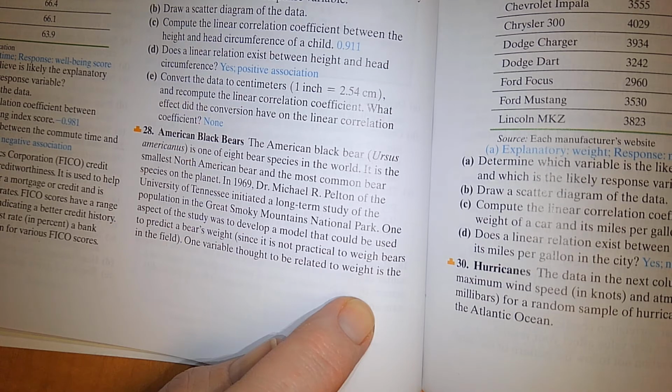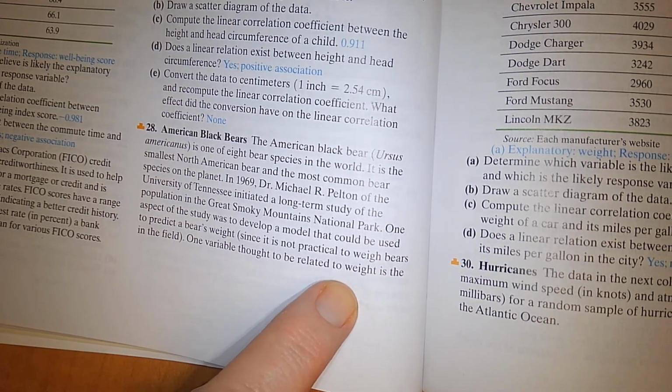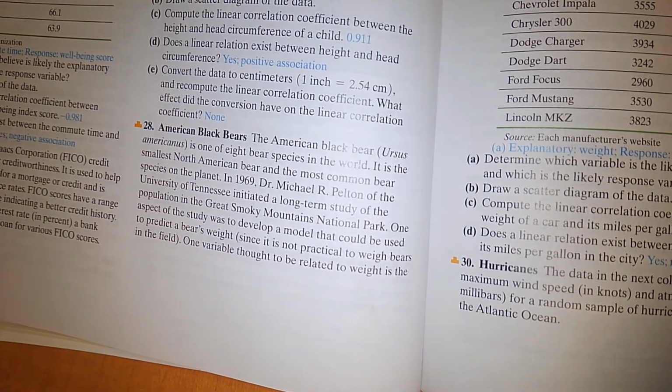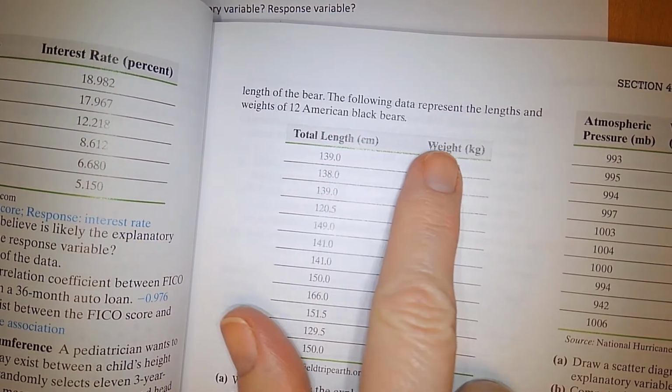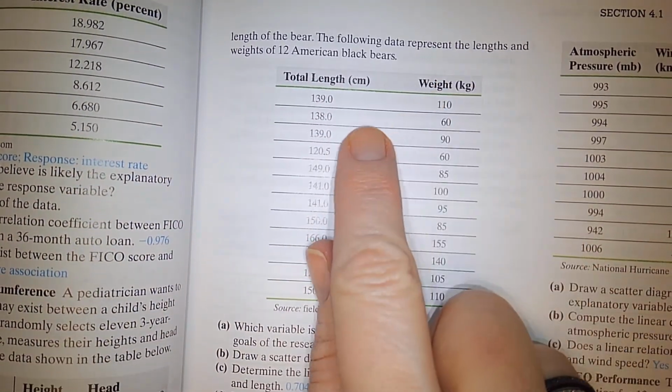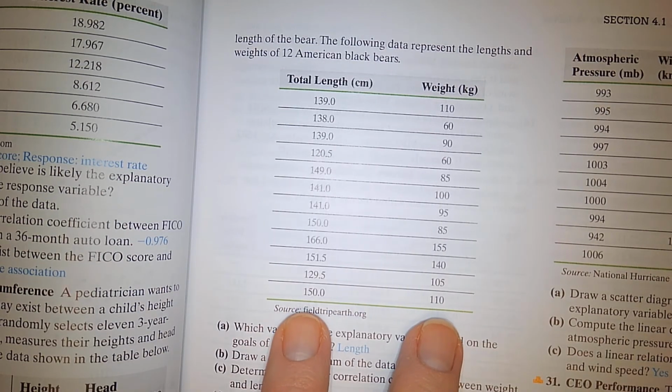And one aspect of the study was to develop a model that could be used to predict the bear's weight, since clearly it's not practical to weigh bears in the field. One variable thought to be related to the weight is obviously the length of the bear. The following data represents the lengths and weights of 12 American bears. So here's the data that we're asked to discuss in this question.